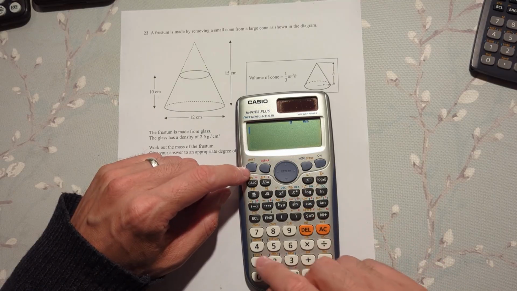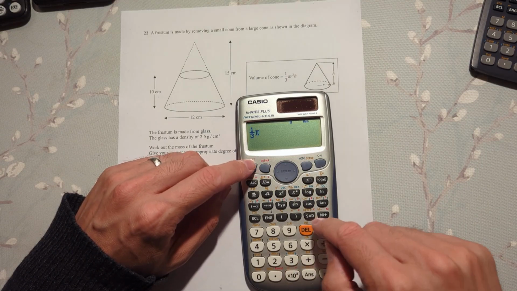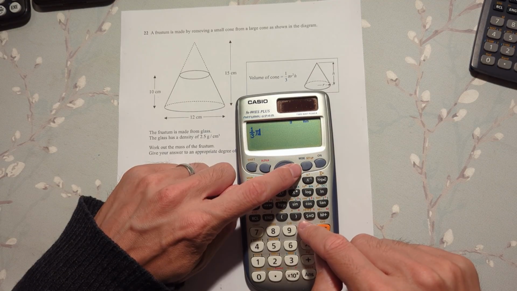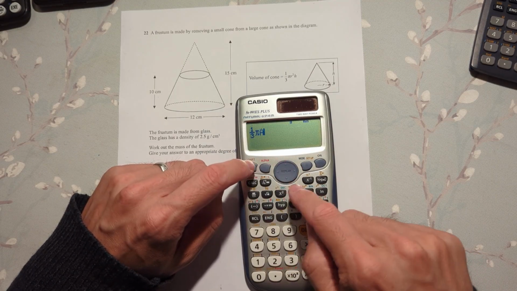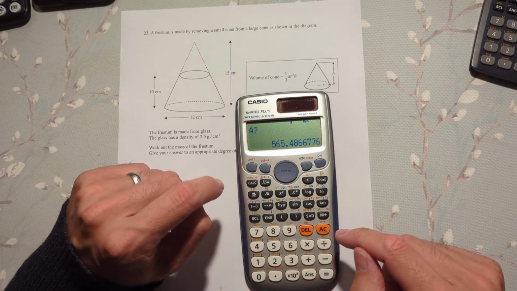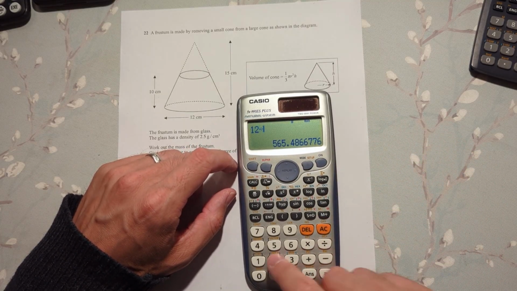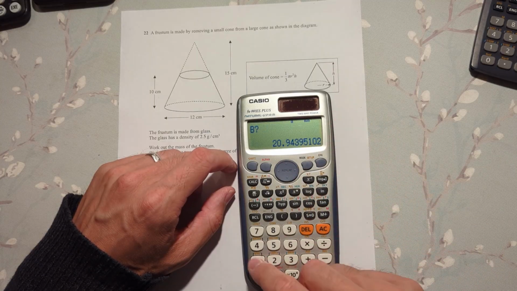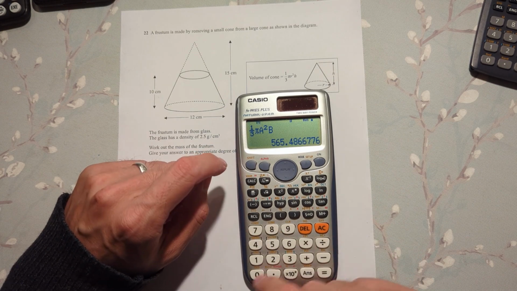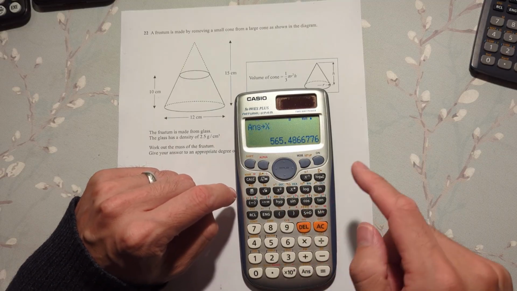So you can do 1/3 pi a squared, oh God, what have I done? That was not right. Let's try that again. A squared b, hit calc, it's a primary key. So this is 12 divided by 2, b is the height, 15. There we go. And you have to store it somewhere else, not into those variables again. So store it into X.